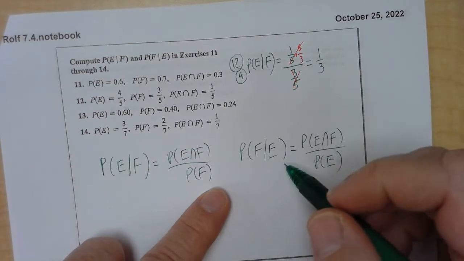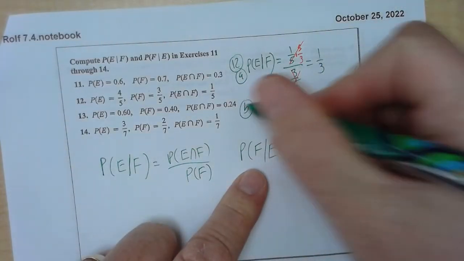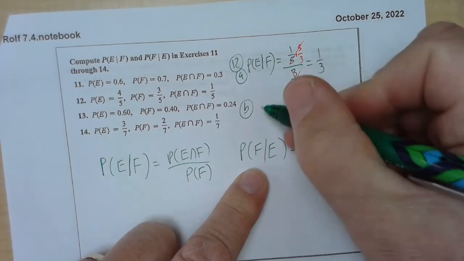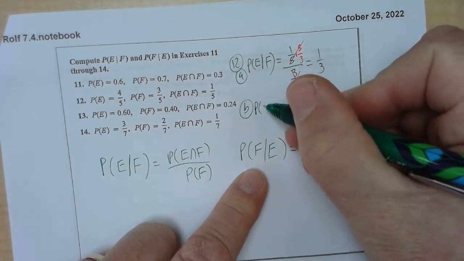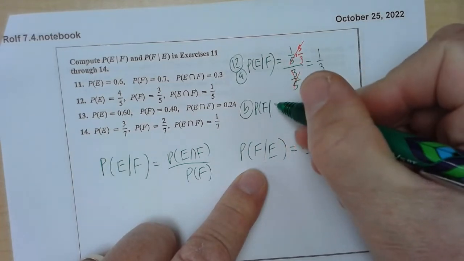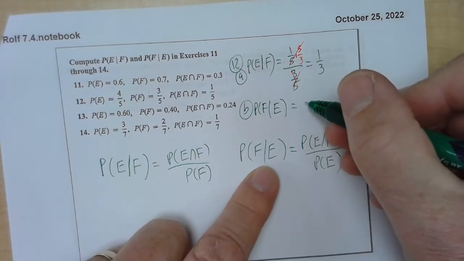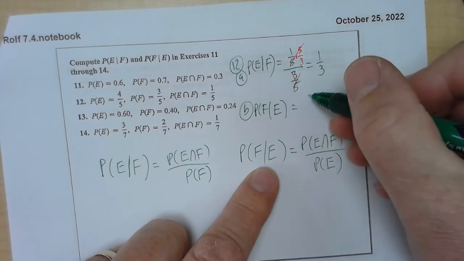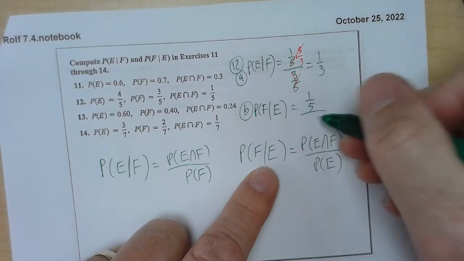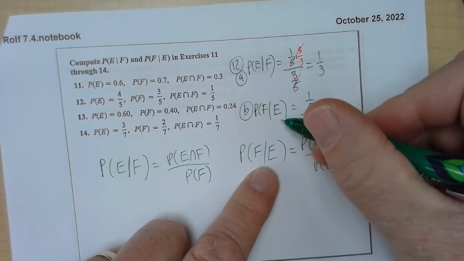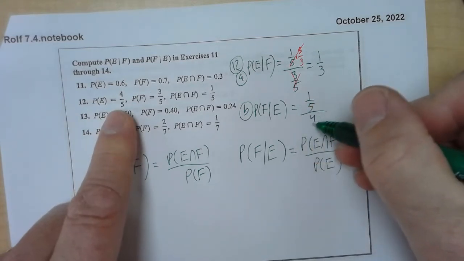The second one is, I'll call it B, the probability of F given E. It would be the same thing on the top, 1/5, but now I'm dividing by the probability of E. Probability of E is 4/5.